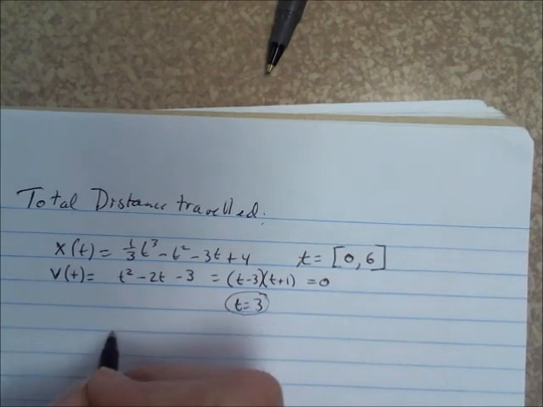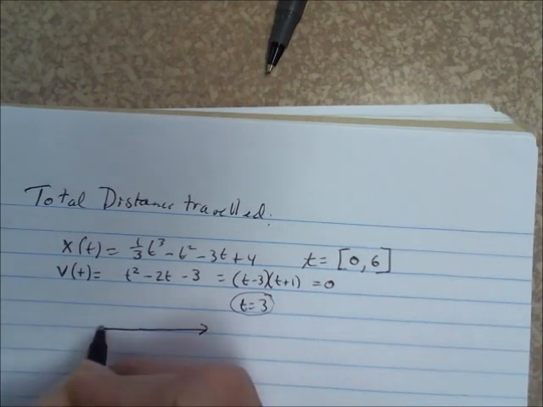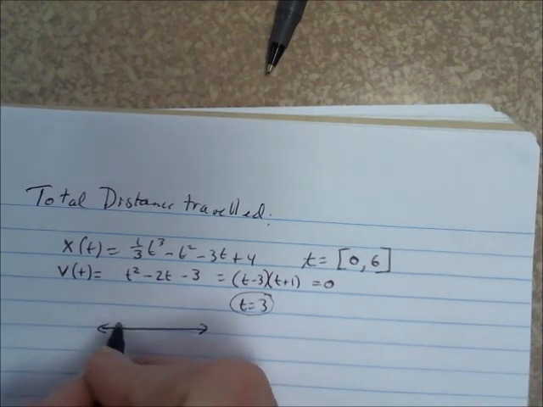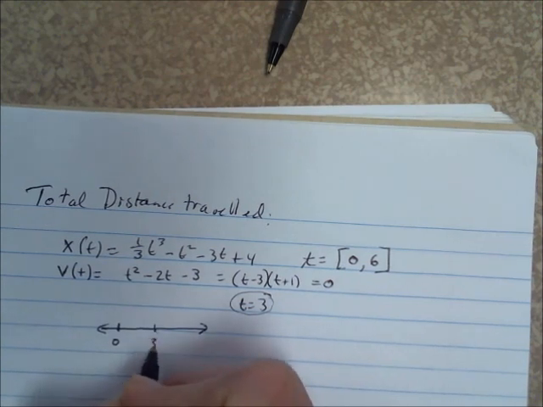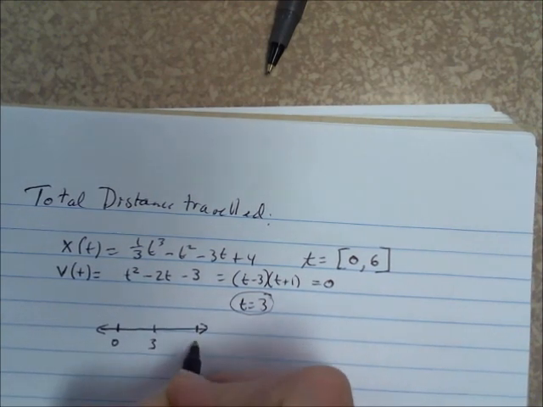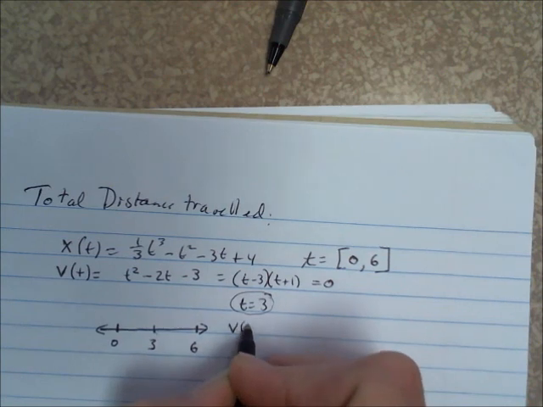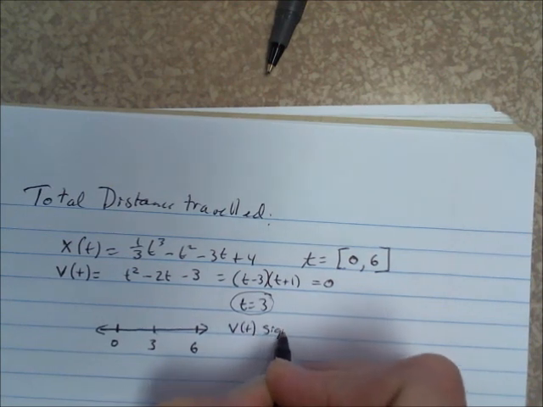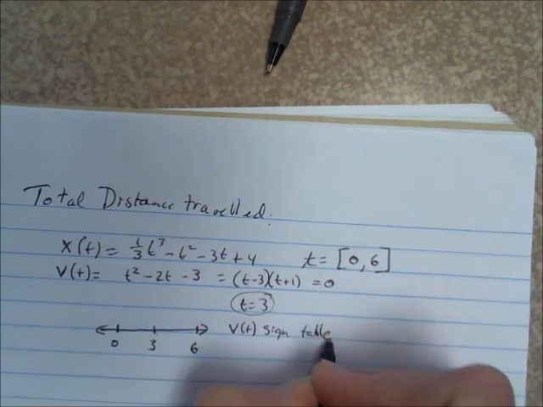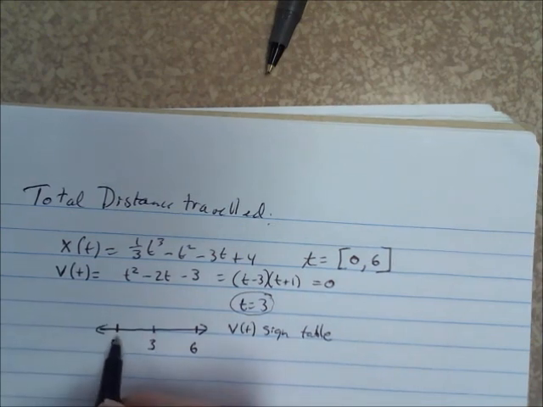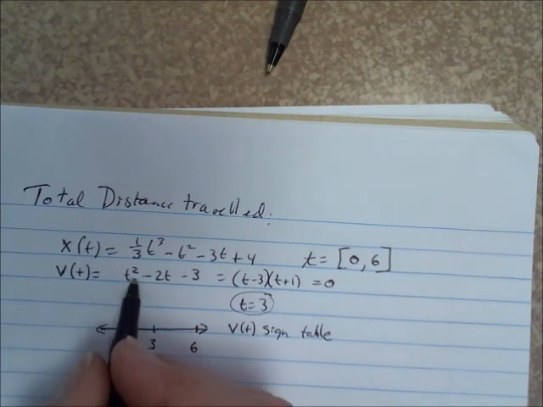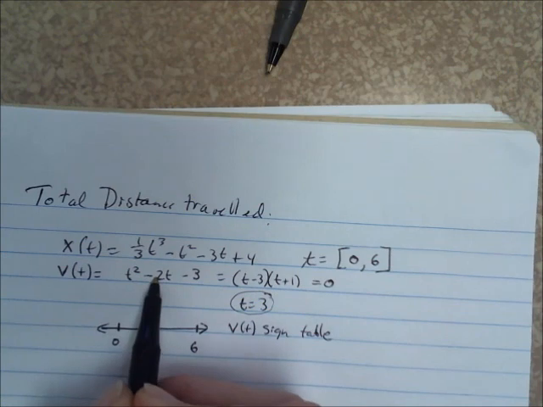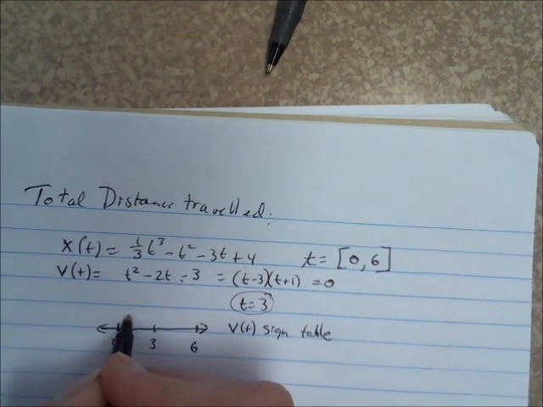Let's get a sign table going of v of t to find out which direction it travels in. So we've got t equals 0, t equals 3, and t equals 6, and this is our v of t sign table. If we plug a 1 into v of t, we get 1 minus 2, which is negative, minus 3, which is another negative.